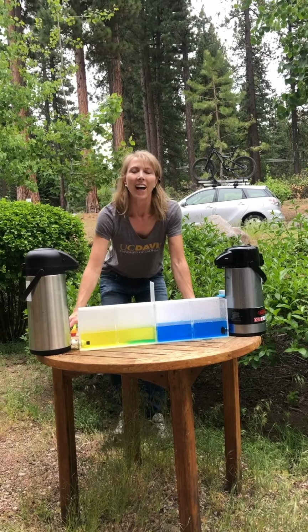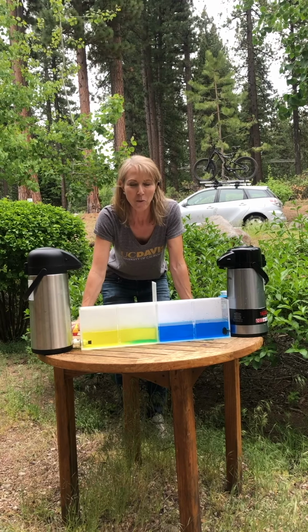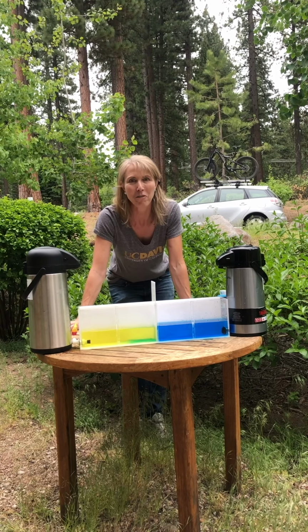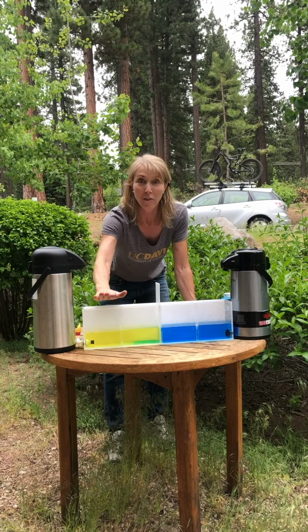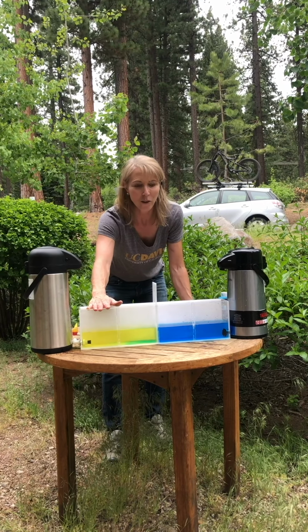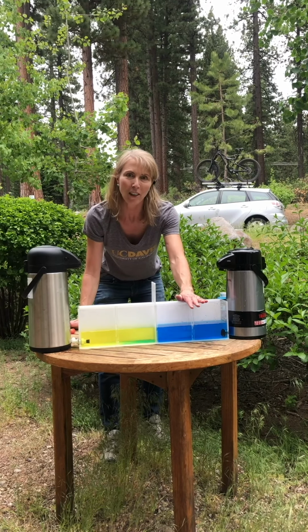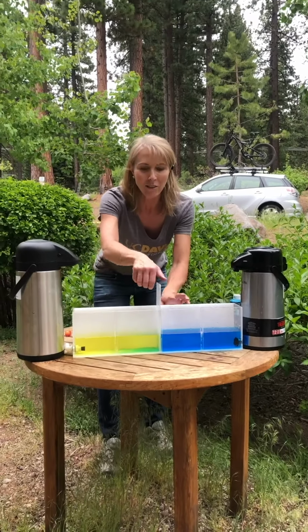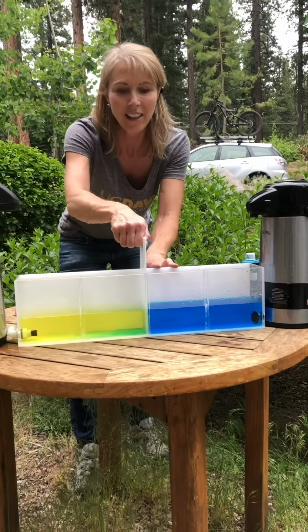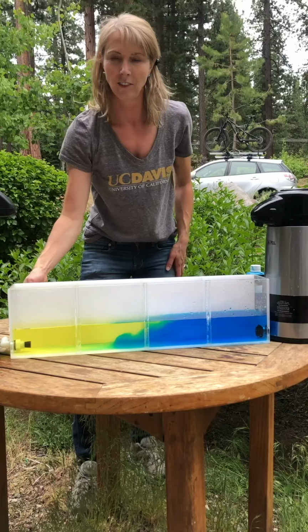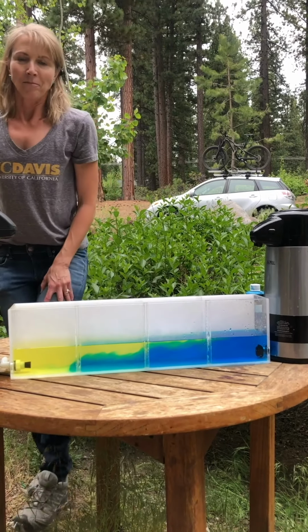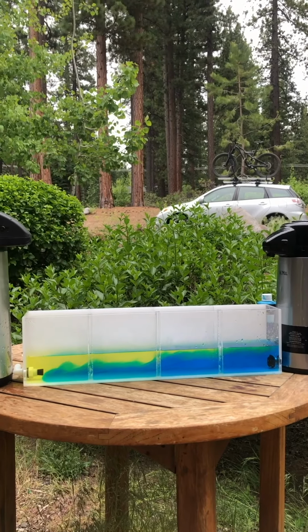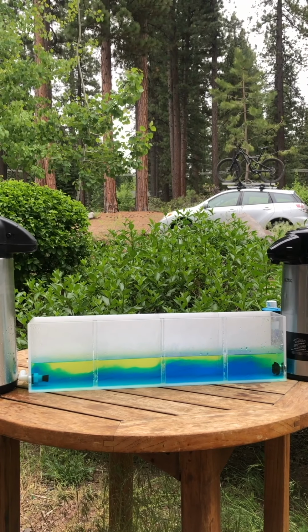So, I'd like you to make a hypothesis about what you think will happen when I remove the divider. So I have warm water that's yellow on this side, cold water that's blue on this side. So let's get ready and make your hypothesis, and let's make an observation. So what do you see happening?